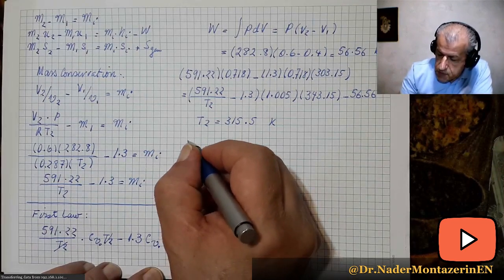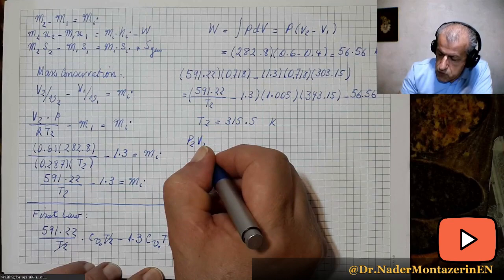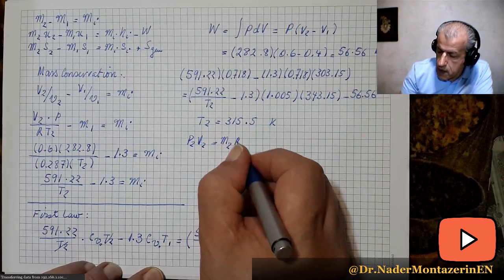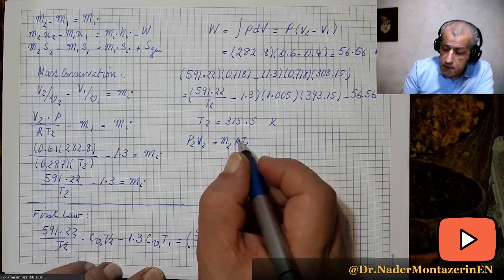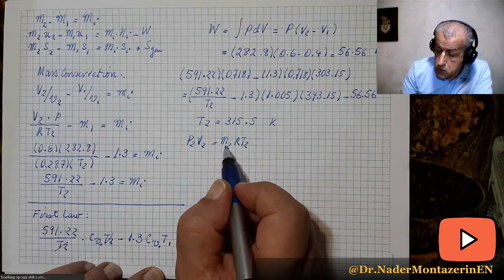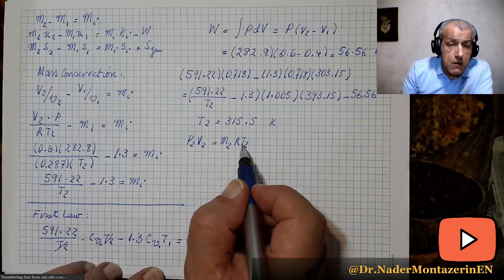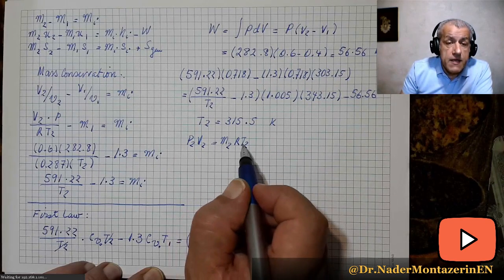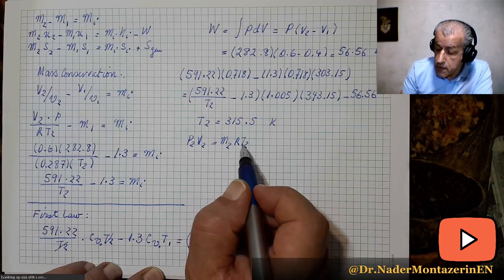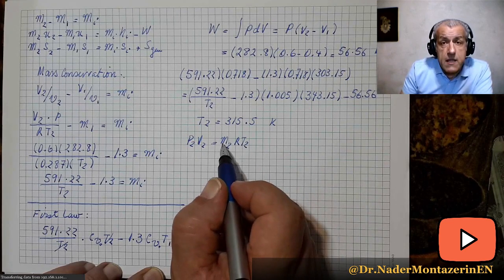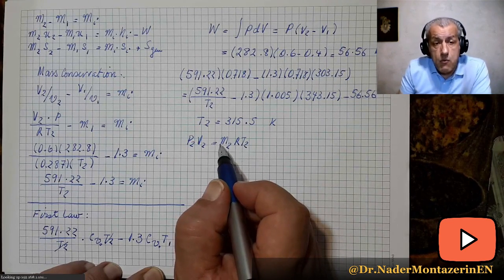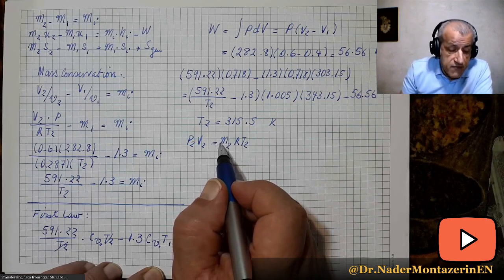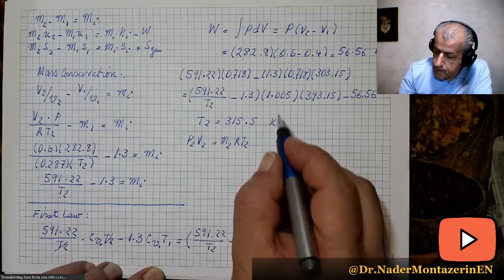This means that P2 V2 equals M2 R T2. Previously, we didn't know M2 and T2, so we were unable to calculate either of these two. Now that we know T2, we can know also the mass inside the cylinder at this final condition.